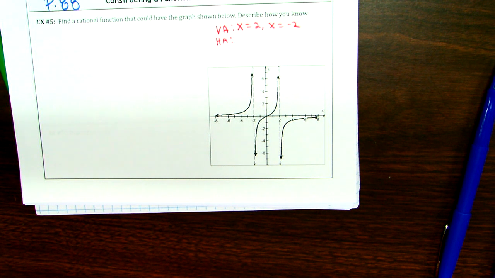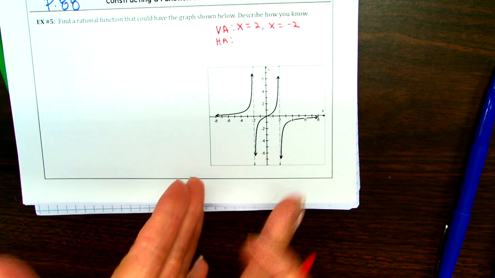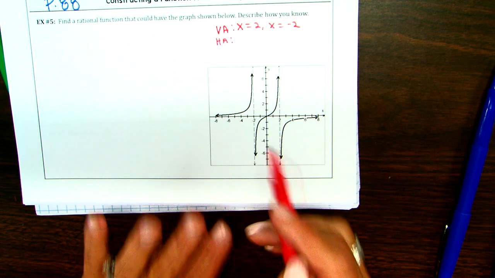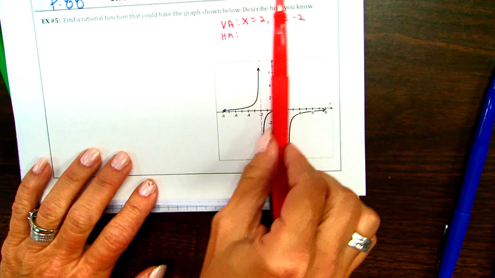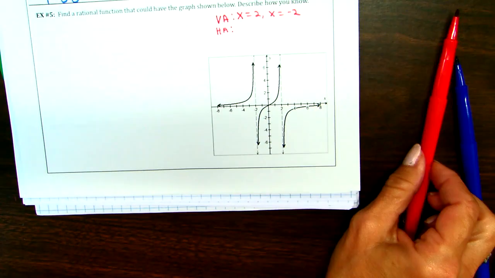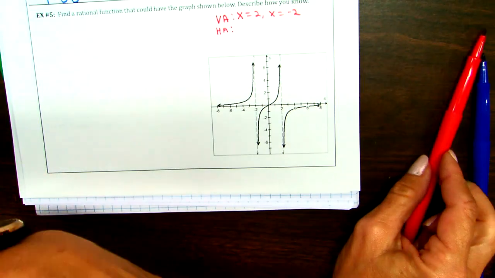Horizontal asymptote isn't marked, but by the behavior of those two end branches, we should be able to tell what it is. And something to remember, and we just learned about this graph yesterday, but when you split your graph into 1, 2, 3 vertical sections, you do have a horizontal asymptote.